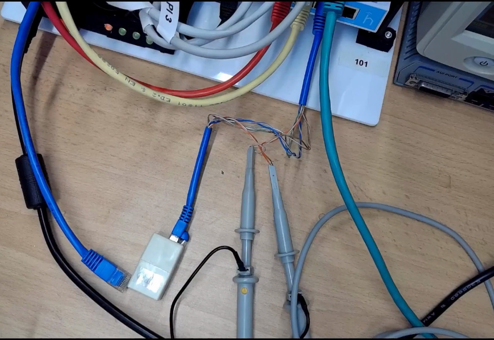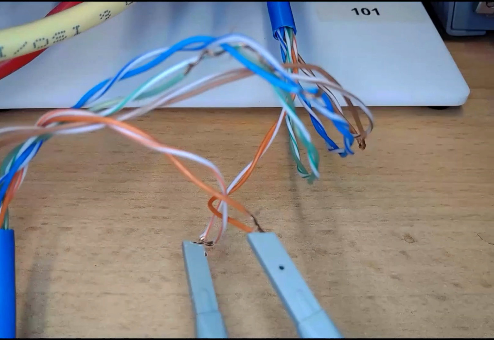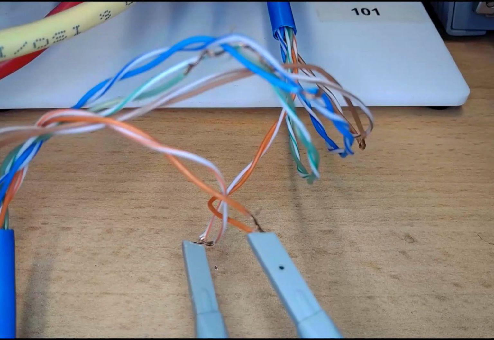So this is our basic setup. We've got our breakout cable coming through. So these are the 2 points I can connect the scope probes to. If we zoom in a little bit, you can see I'm connecting the scope probes to the orange cable. So this is the orange twisted pair.